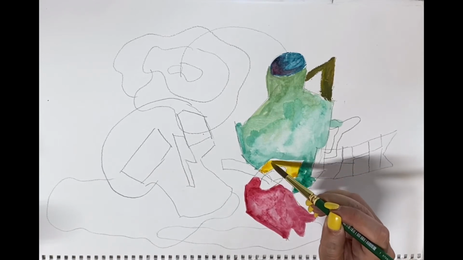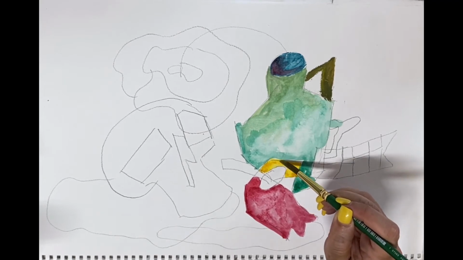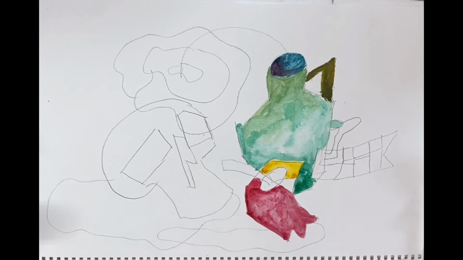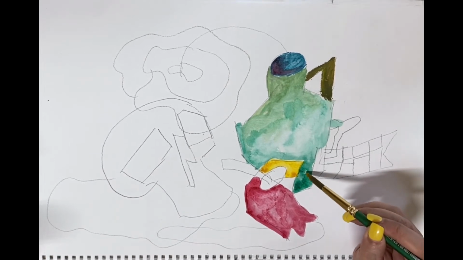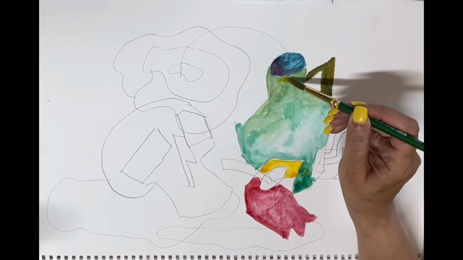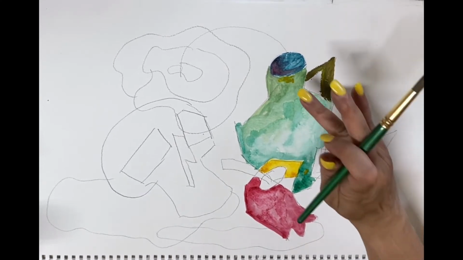I have to wait until it's getting dry, then it's not going to spread to this part. I have to be working somewhere else. I like to have some of these reds here too, just for fun.